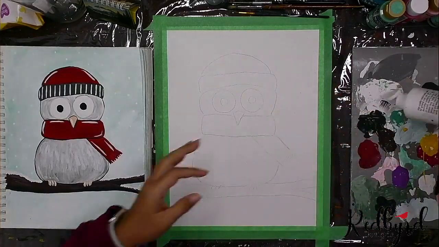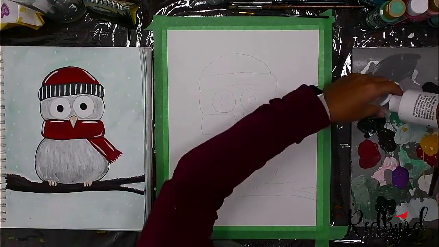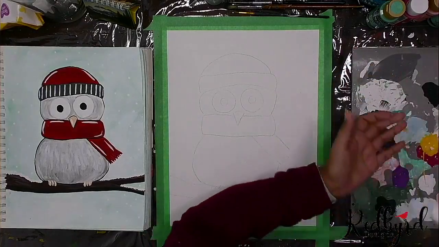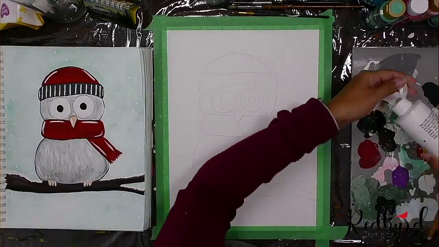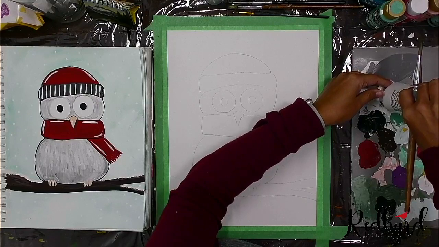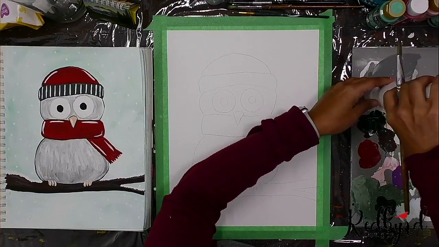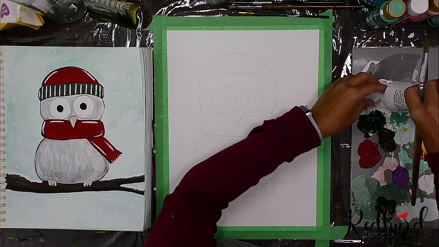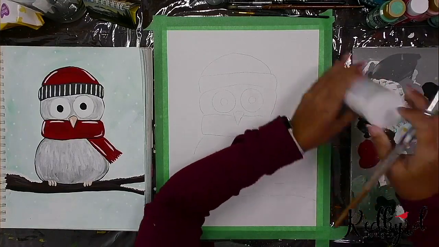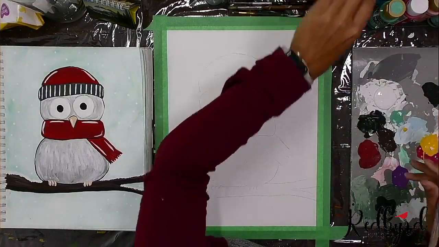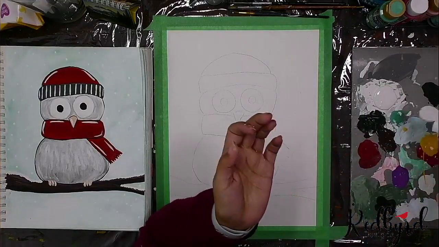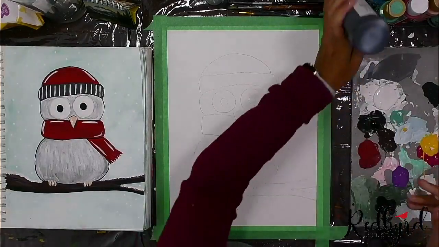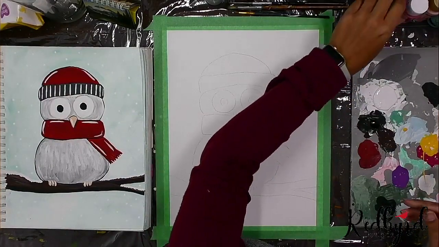Alright, so let's start with a lot of white. And I'm going to get a little bit of black on my palette and then a little bit of this green lagoon.